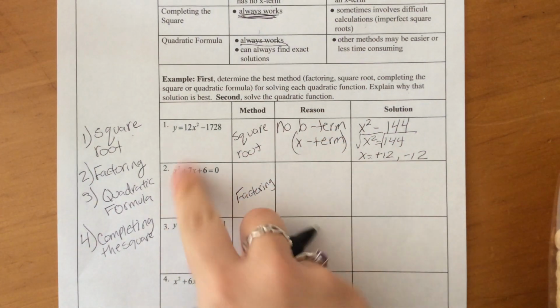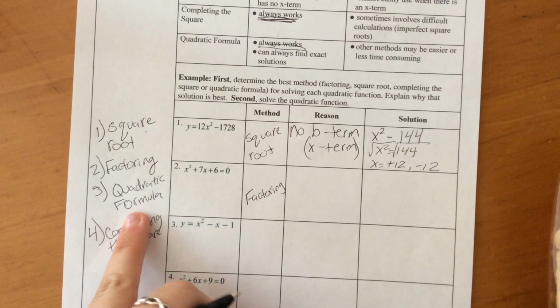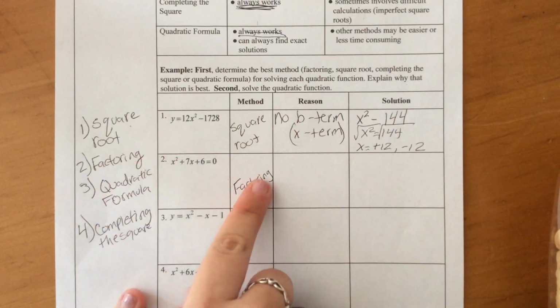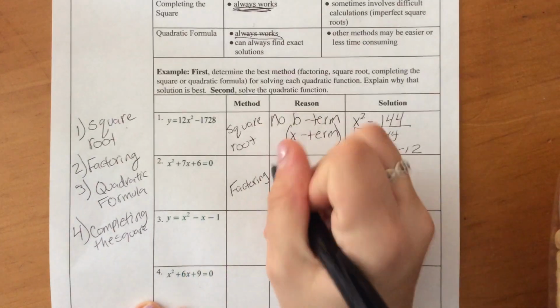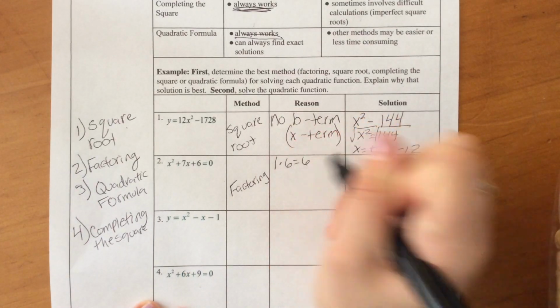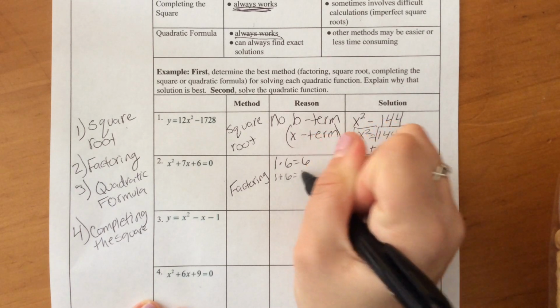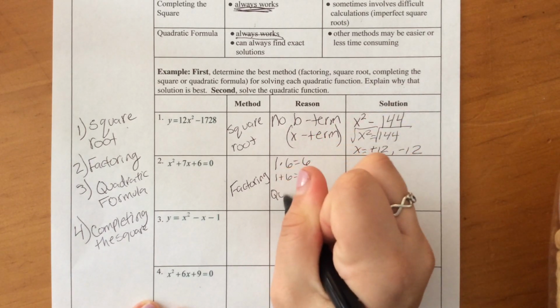If you didn't see that right away and you went down to the quadratic formula, you can use it, but factoring is the quickest method. So the reasoning, just like I said: 1 times 6 is 6, 1 plus 6 is 7, so it's quick to factor.